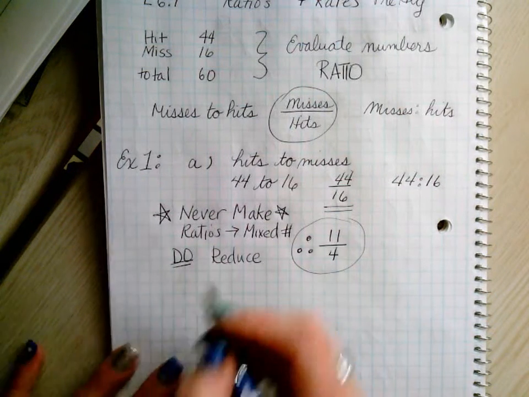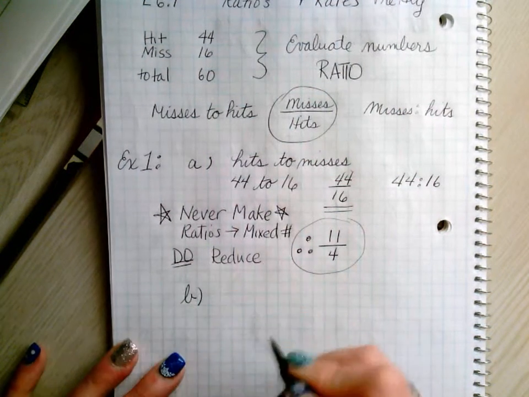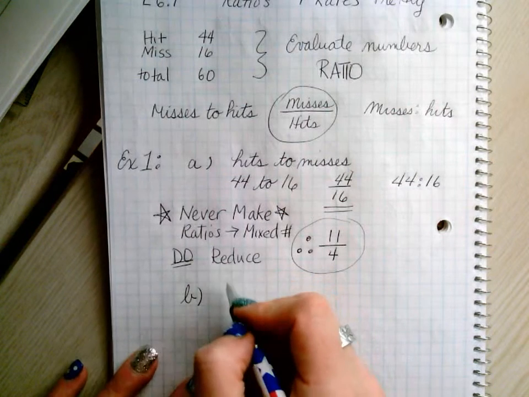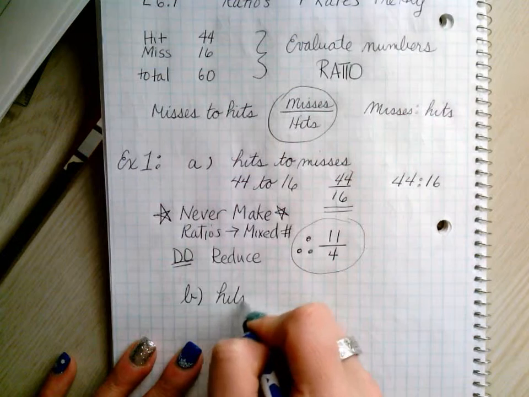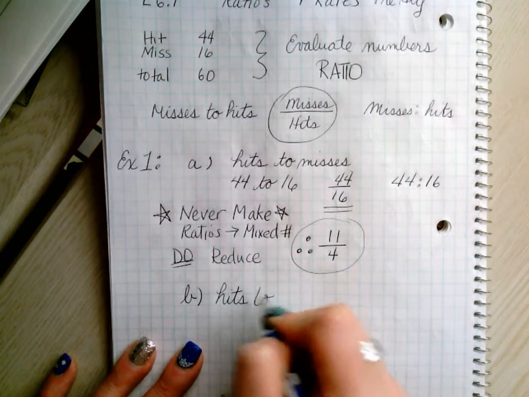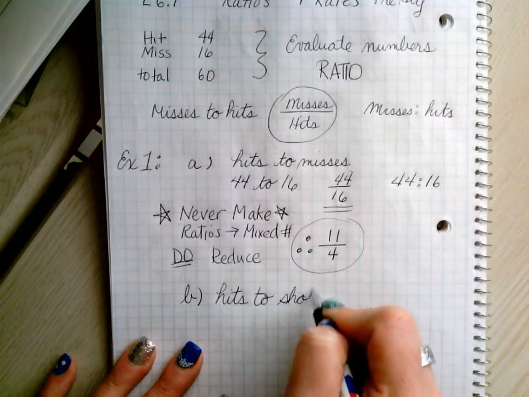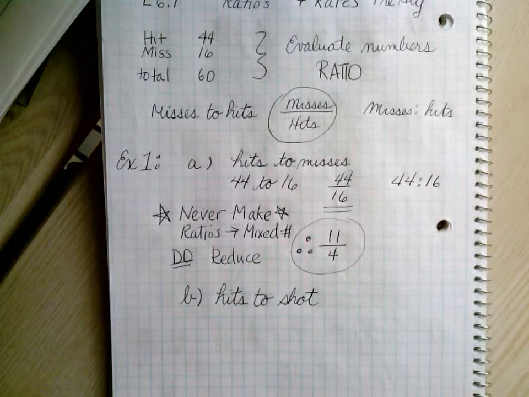Okay? In contrast, letter B. They want us to do hits to shots. So how many hits did she make out of the total fired? Now this is a better thing to care about. To me, I want to know what percentage of the time Haley is successful. Because in the event of a zombie apocalypse, I'm going to choose the person who's the best hitter.